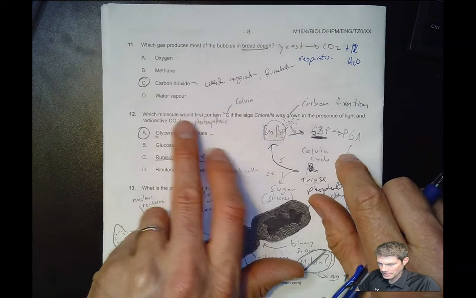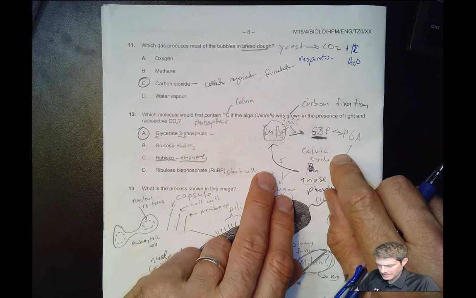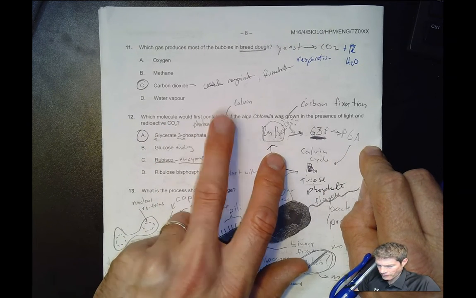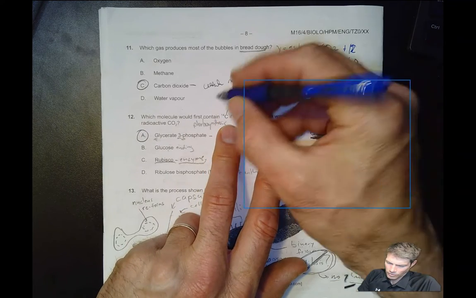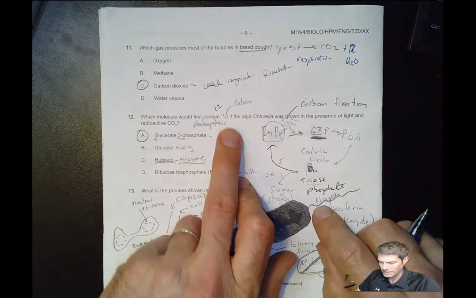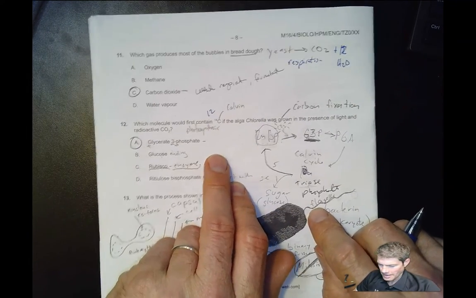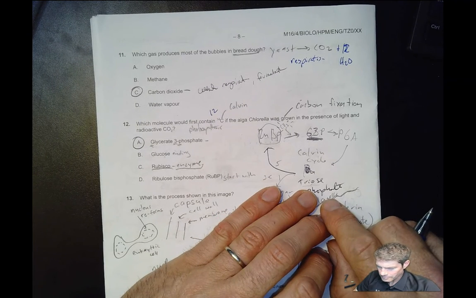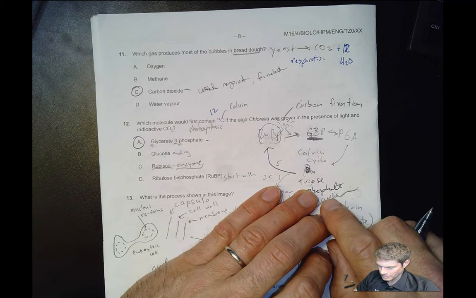So the next question on the Calvin cycle. Which molecule will first contain carbon 14? Now that's normal carbon, it's carbon 12. This would be an isotope that researchers might want to use in order to research.